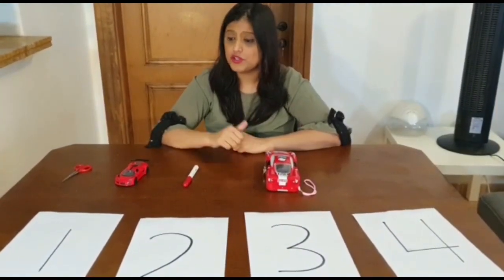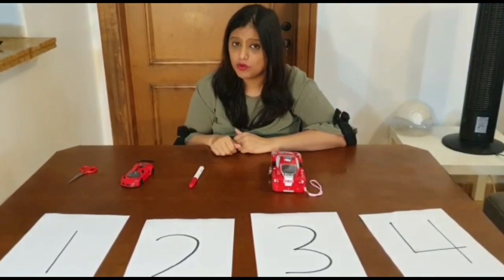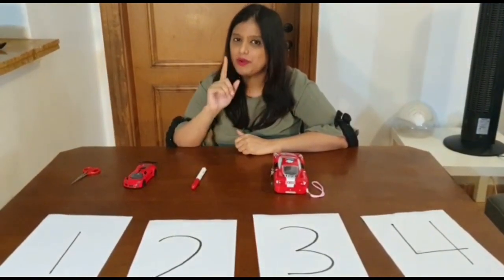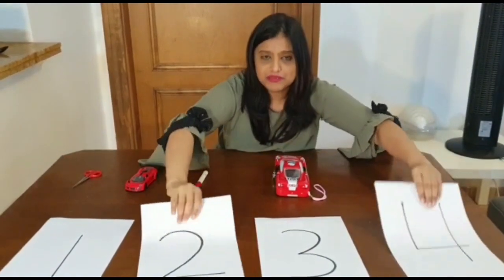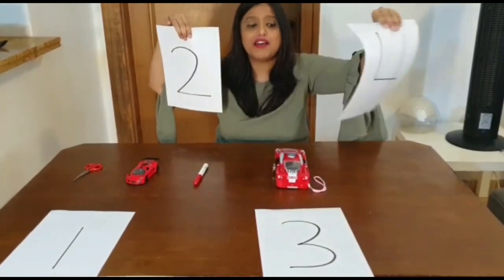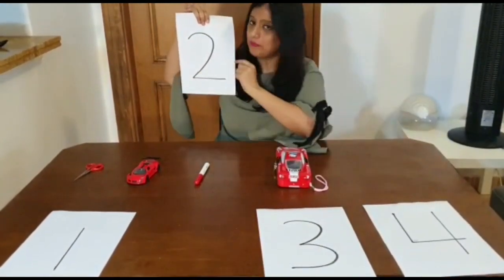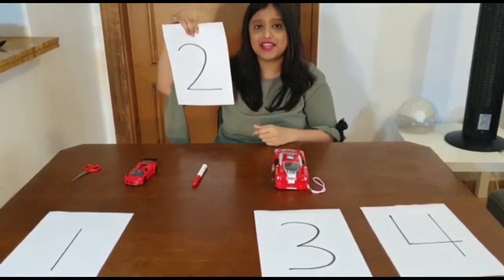Good job, children. So how many differences did we identify between these 4 objects? Yes, you are right. We identified 2 differences. Now tell me, which is the number 2 in this? Yes, you are right. This is the number 2. This is how the number 2 looks like.